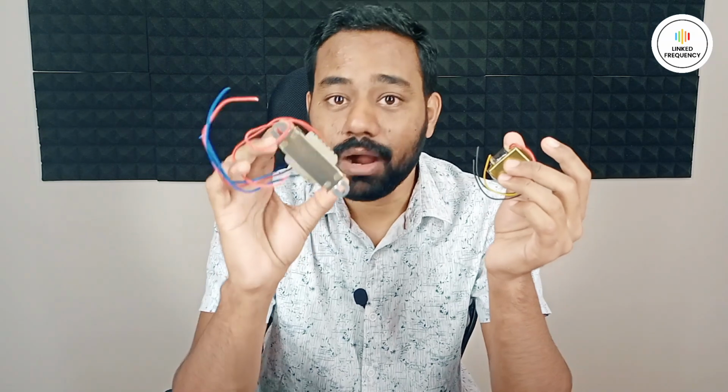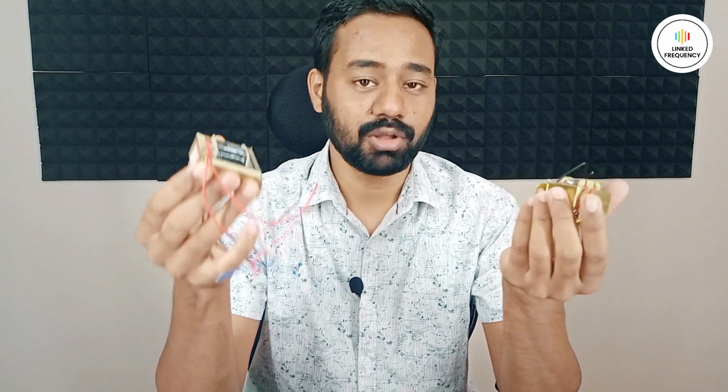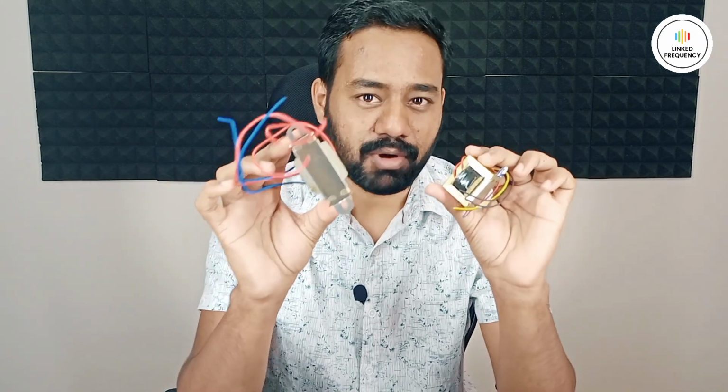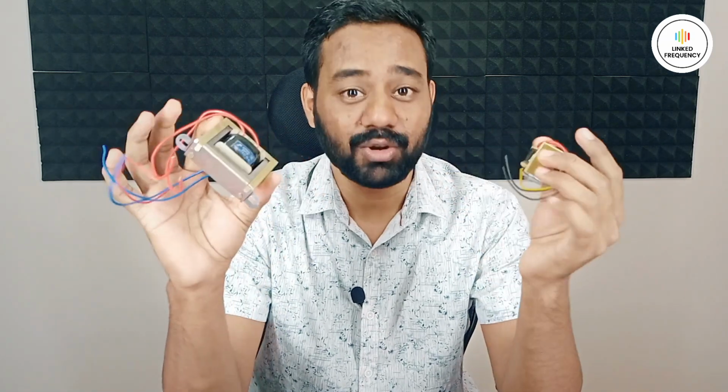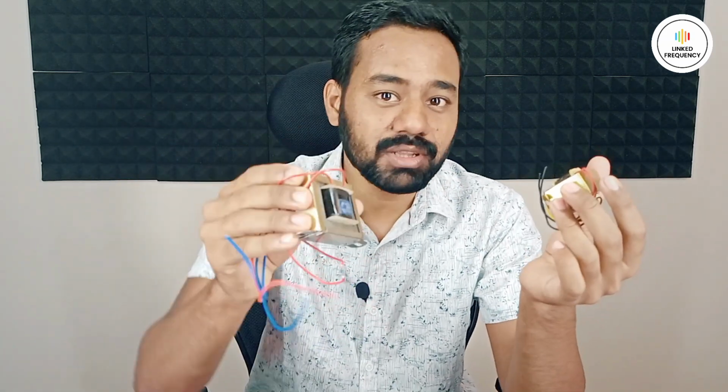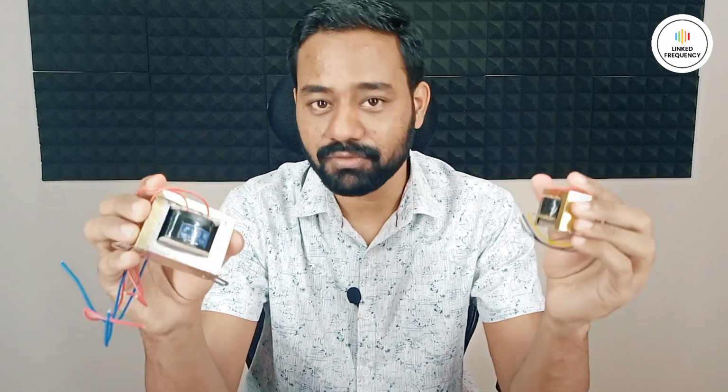But how do we mount them on the project or on the PCB? First of all, these transformers are not meant to be placed on the PCB. That is absolutely a necessary condition to be followed. But as a beginner, sometimes we want to place them on a single board so that we can make our entire project on a small PCB. At that time, we need to understand how to create a schematic symbol and also a PCB footprint so that we can mount it.